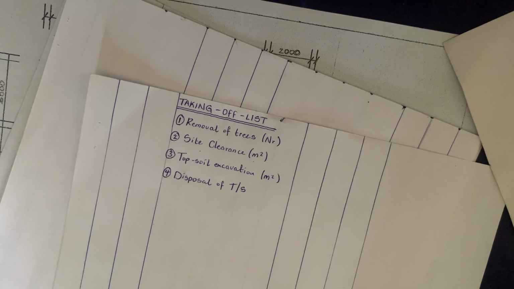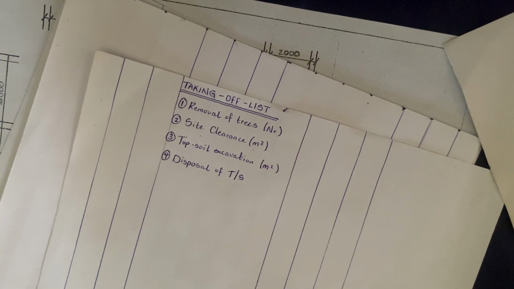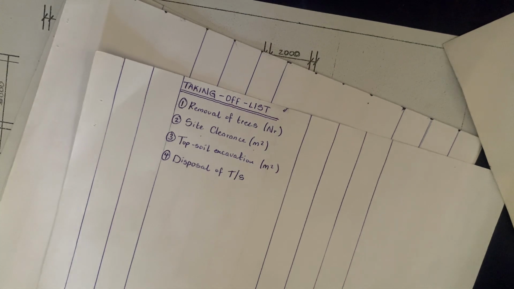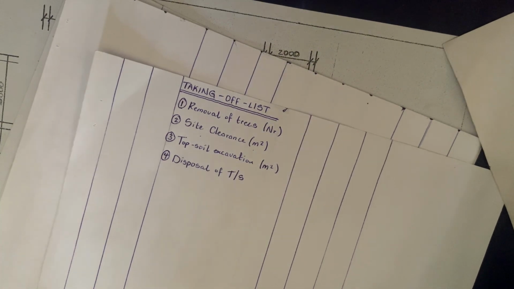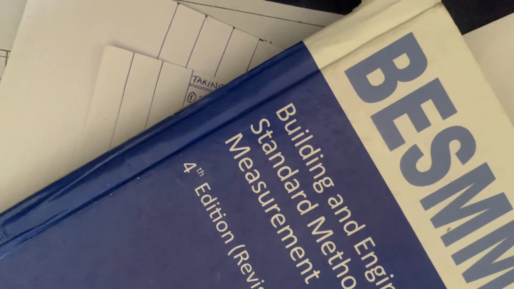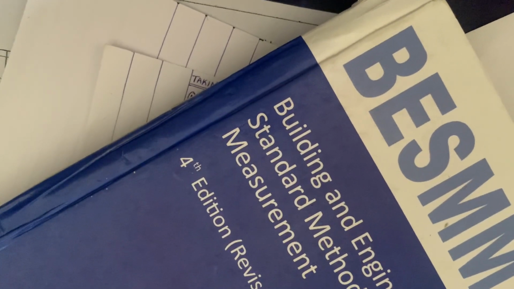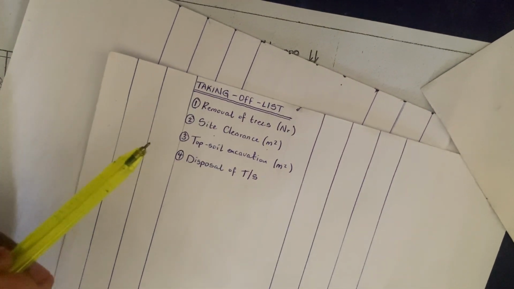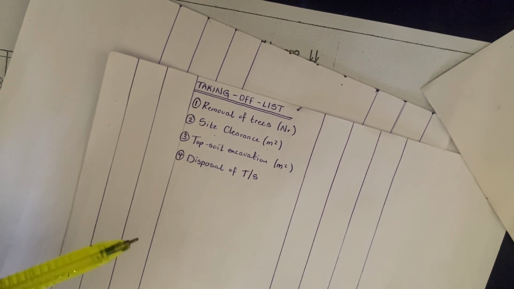One thing about measurements or taking off is that when some information is not given, we have to assume some standard information. According to the Builders and Engineers Standard Method of Measurement 4 Revised, a book that gives us an insight on how we should be measuring for different works or operations in the construction industry, and this is how the book looks like. I would advise that every quantity surveying or civil engineering student should have this book. It is very important.